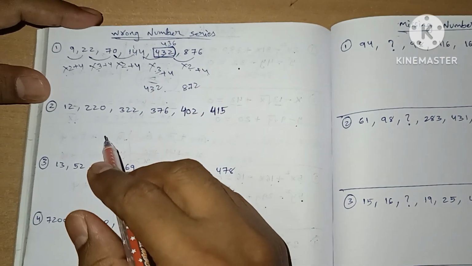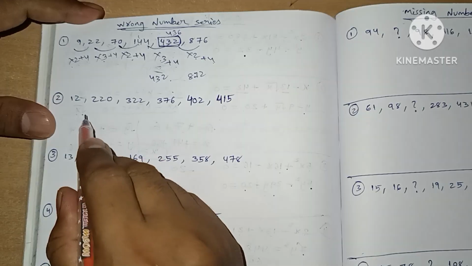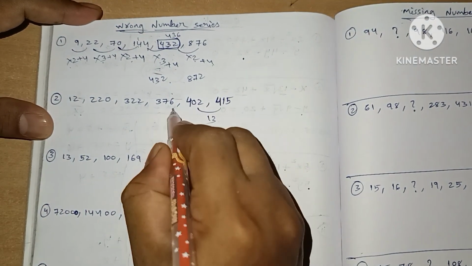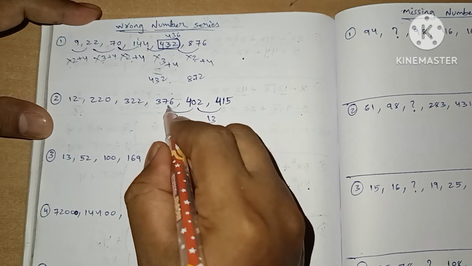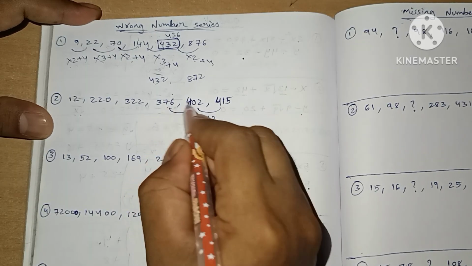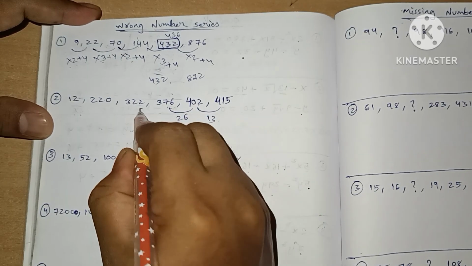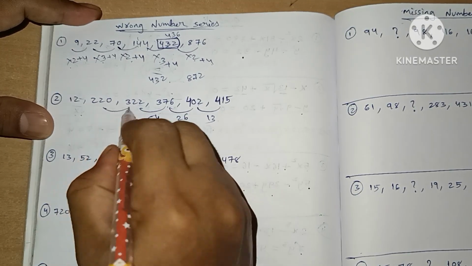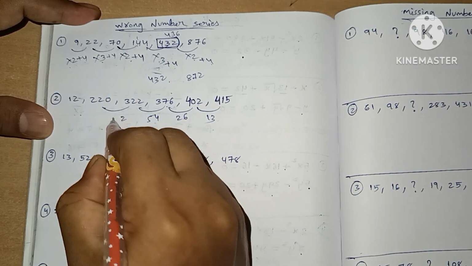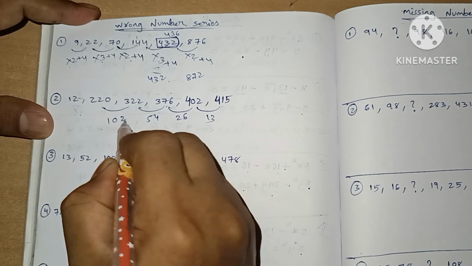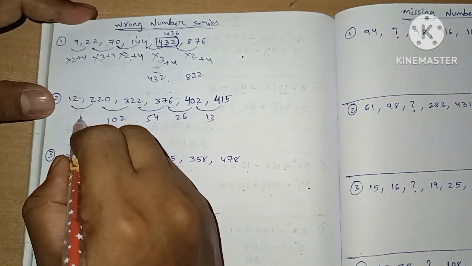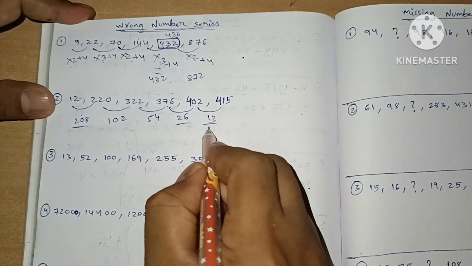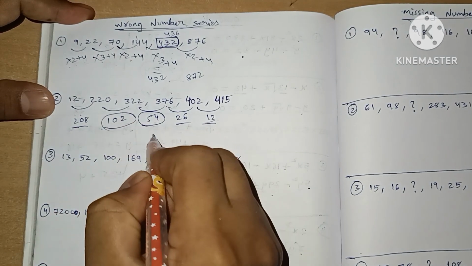Next, second question. Here we need to see the differences. Here the difference is 13. Here the difference is 24 plus 2, 26. Here the difference is 54. Here the difference is 102. Here the difference is 208. These three are 13 factors, but these two are not 13 factors.